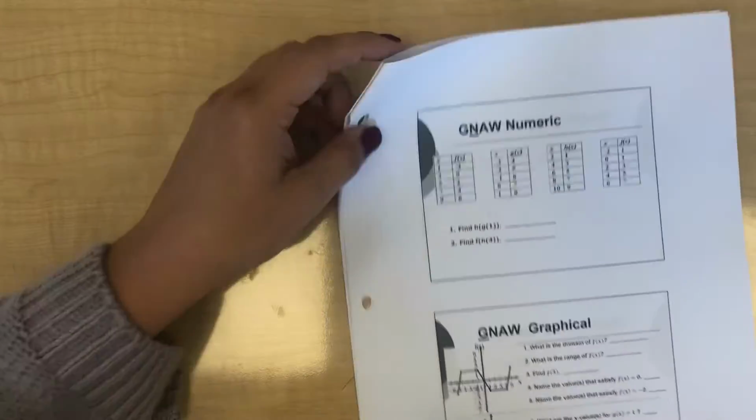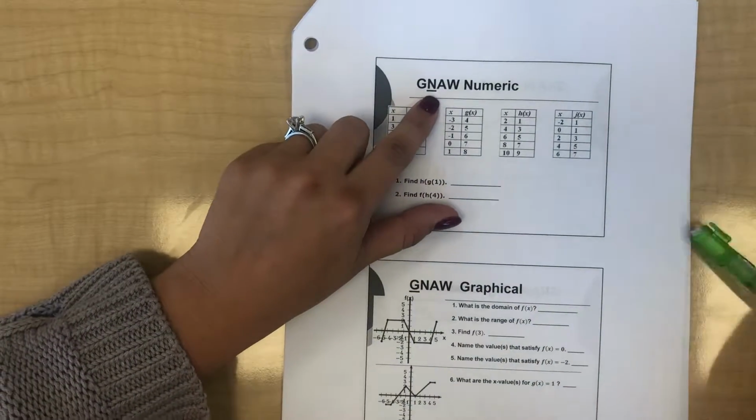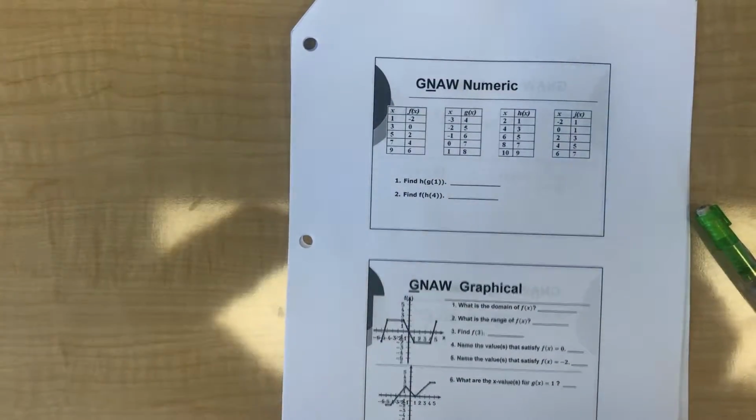Okay, so that was words. I explained it with words. Now we're going to do composition of functions numerically. Just to recall what NA means.